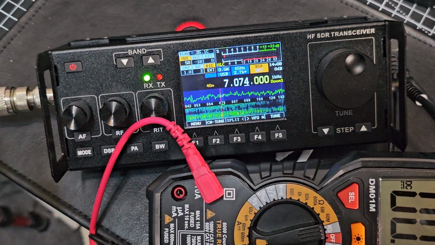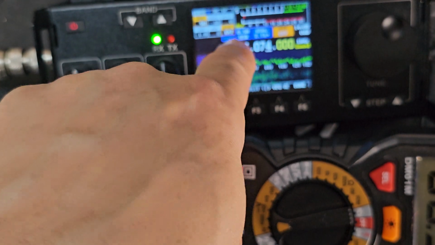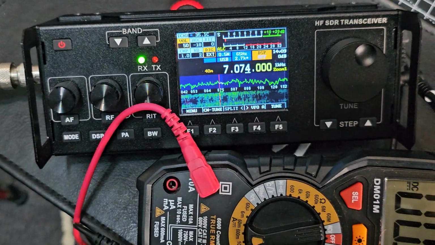We've got a dummy load connected to the radio, 0.5. We've put it on the lowest power level there.